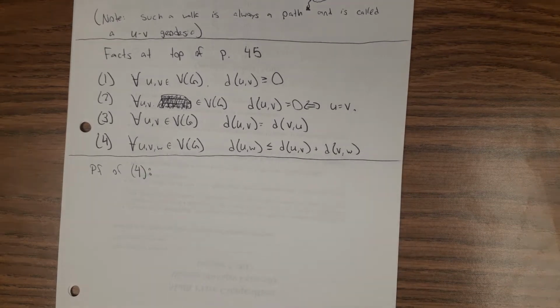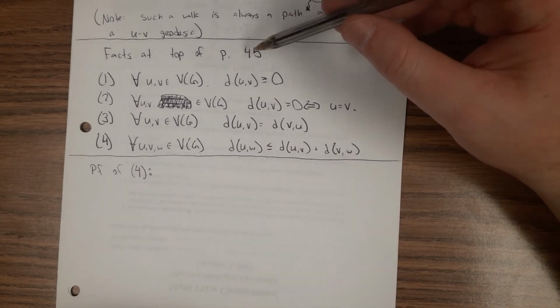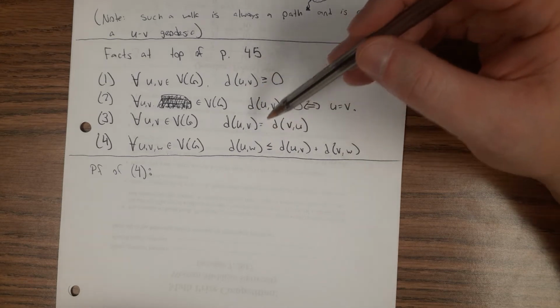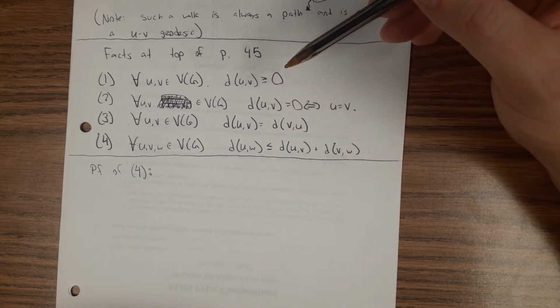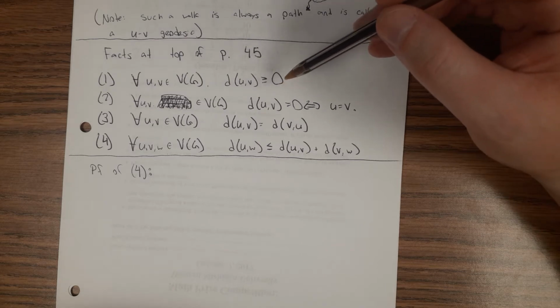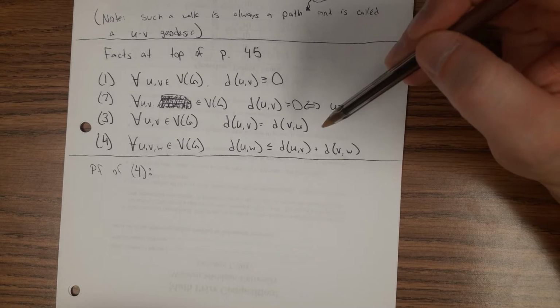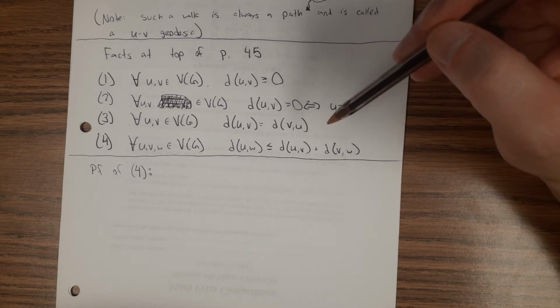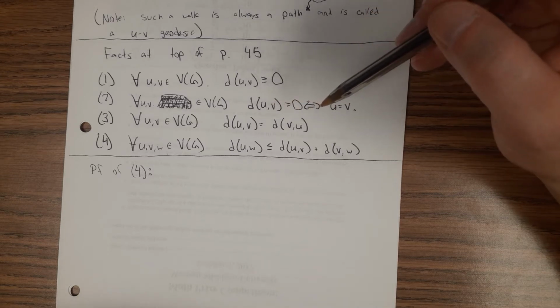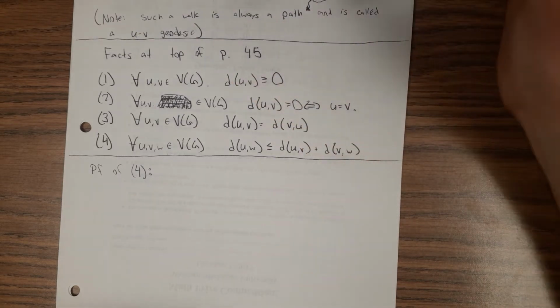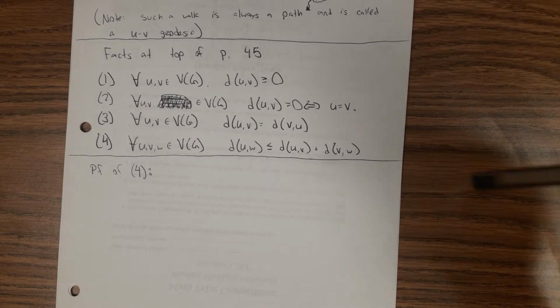So here are some facts about distance that are not proven in the book, and I'm not going to write formal proofs for all of them. Actually, I'm going to talk about each one and why it's true. Some of these are fairly easy to see if you just think about the definition of distance. So let's go through the easy ones. These facts, by the way, are at the top of page 45 in the book.